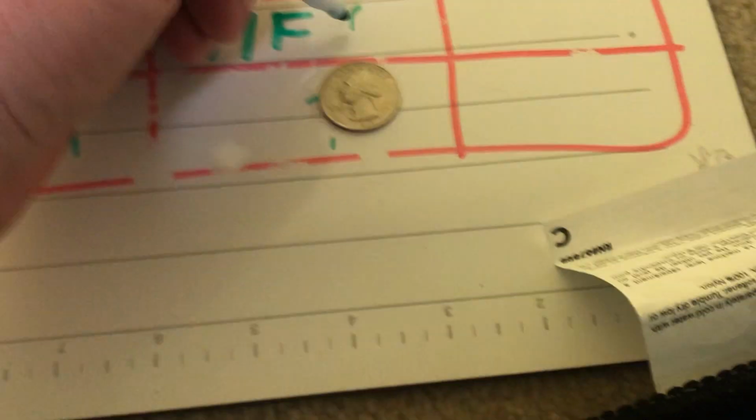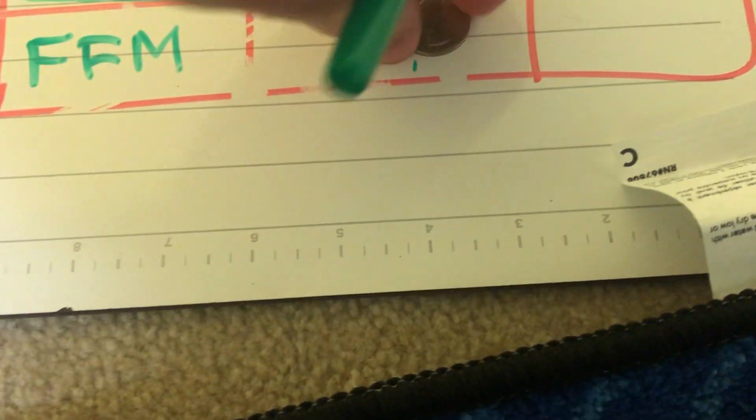And heads, so that's a male. Moving right along. Heads, so that's a male. Tails, so that's a female. Tails again, so that's a female.